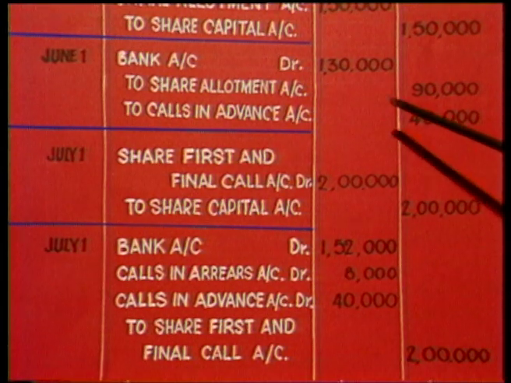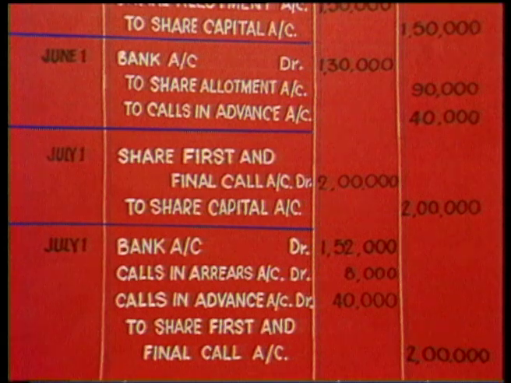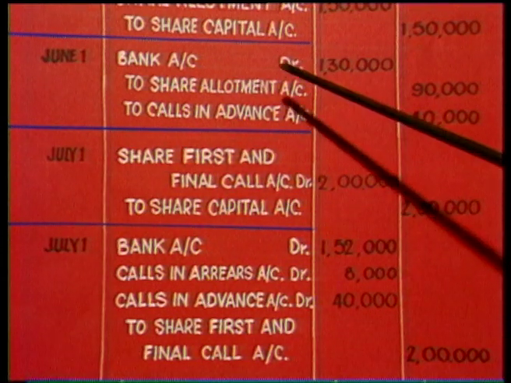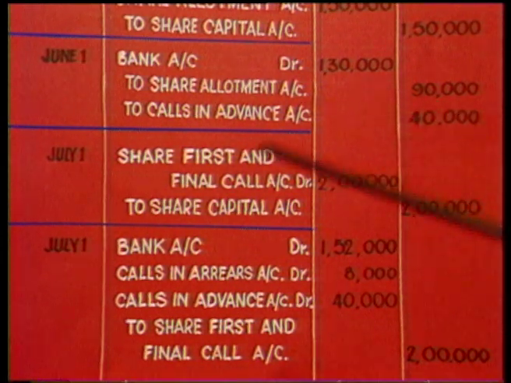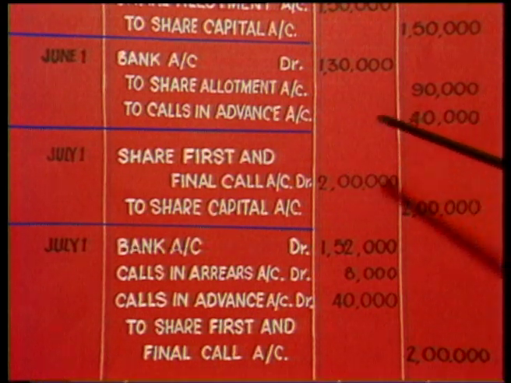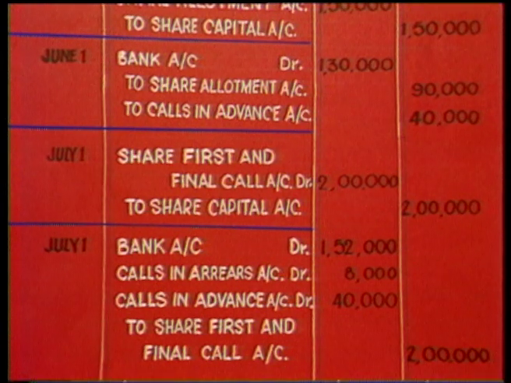So you pass the journal entry on that day, debiting bank account 1,30,000 rupees and crediting share allotment account 90,000 and crediting an account called calls in advance account rupees 40,000. The narration for this journal entry will be: being amount received on 30,000 shares allotment money due at the rate of 3 rupees per share, and towards calls in advance on 10,000 shares at rupees 4 per share.